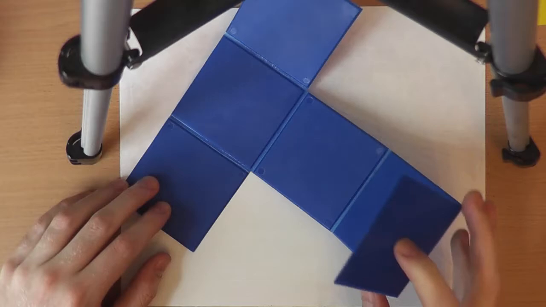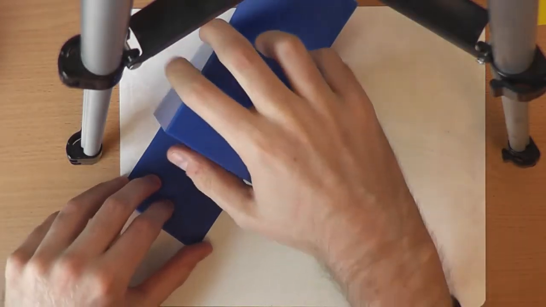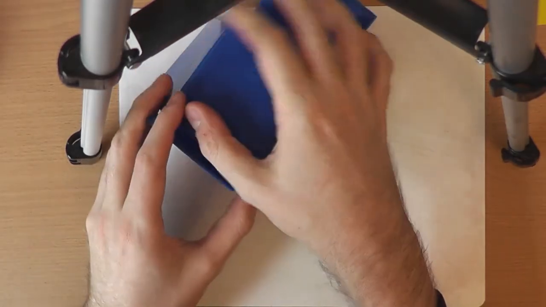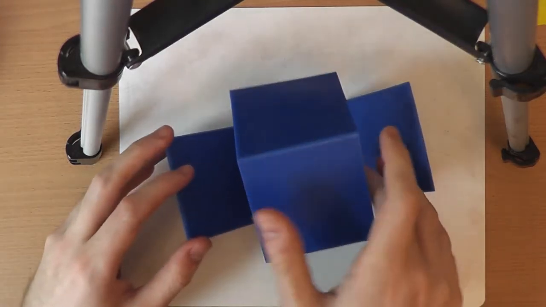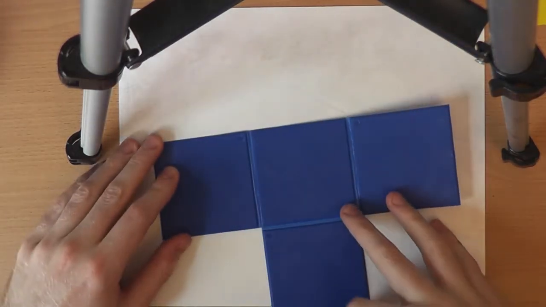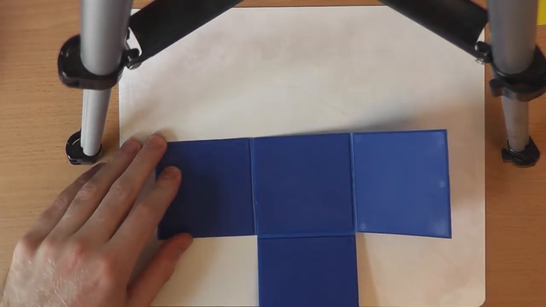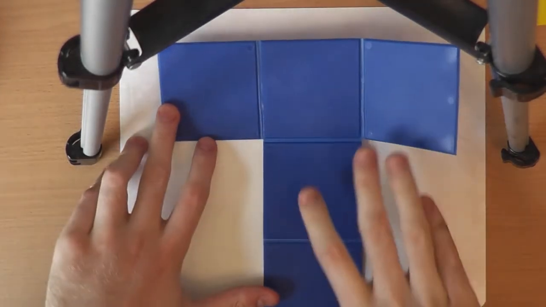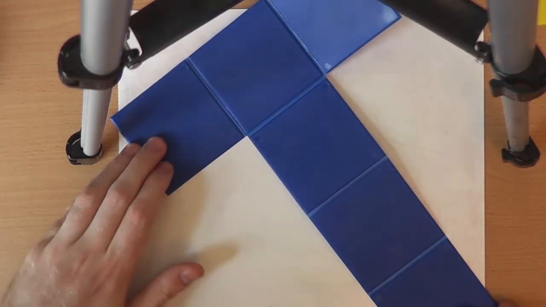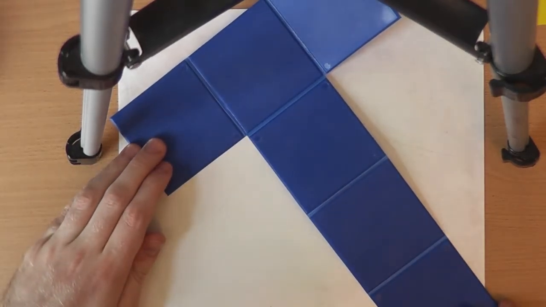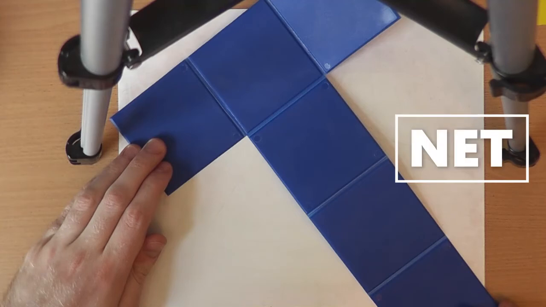And when we fold these squares back up, we would be able to make, once again, the cube. This flat template, this joining together of 2D shapes to give us a 3D shape when we fold them up, is called a net.